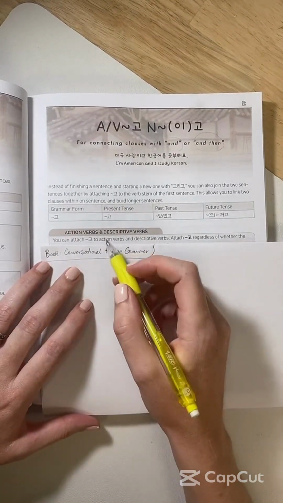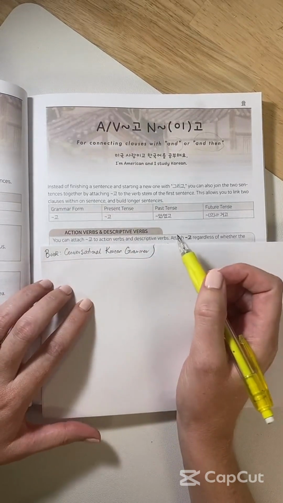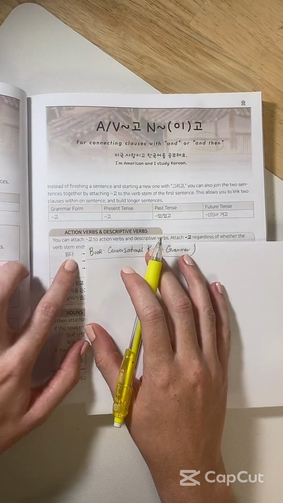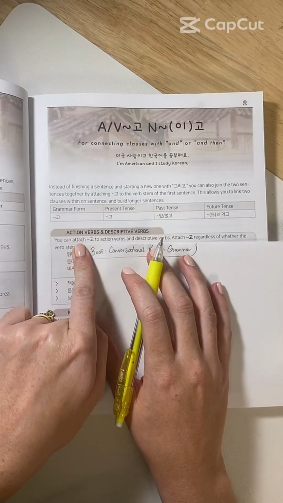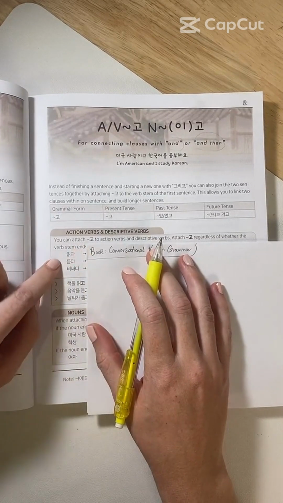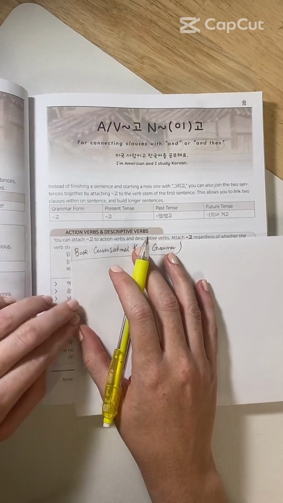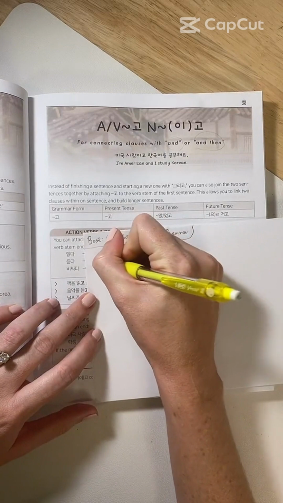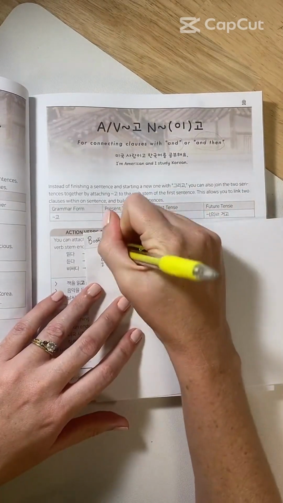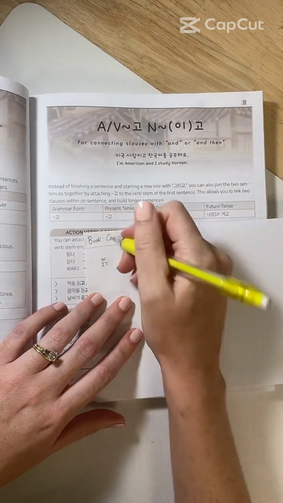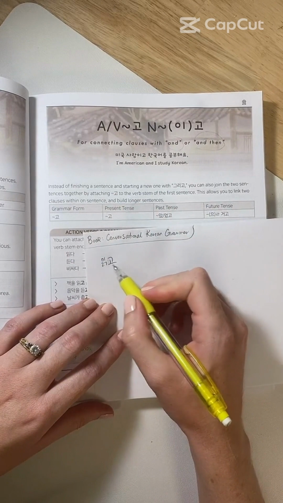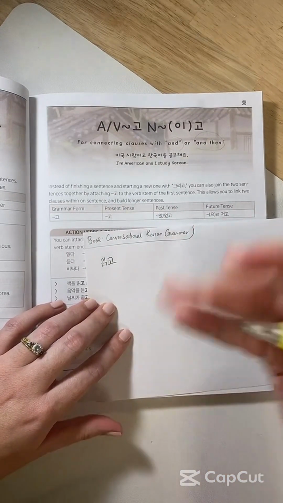you just attach ko to the verb stem. Remember that the verb stem is just the base verb minus ta. So you take away ta from the dictionary form and you find the verb stem. So for a verb like 읽다, you take away ta and you attach ko. 읽다 means to read, so 읽고 means read and something.